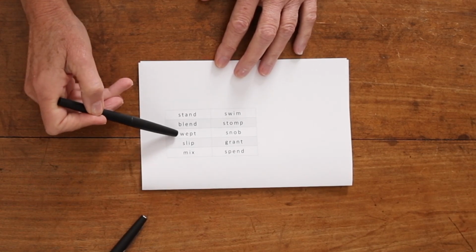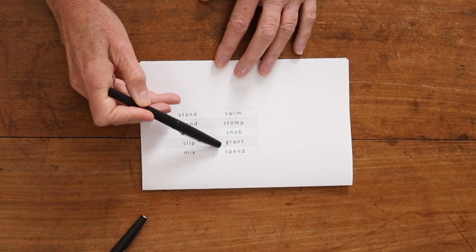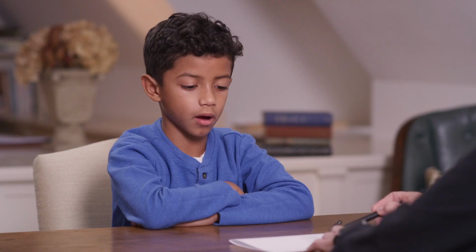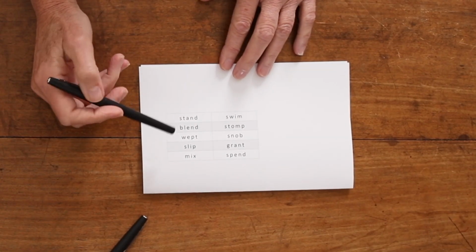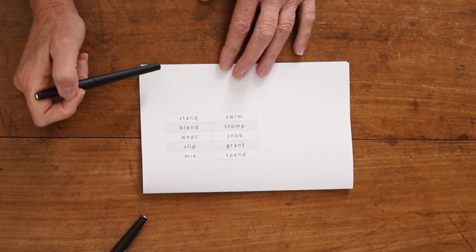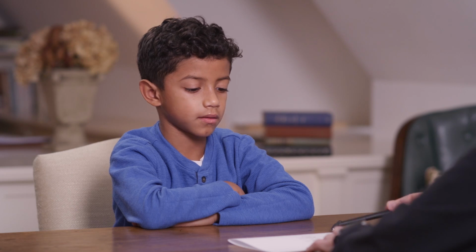So, review words to read. As simple as we just point to the words and they read them for us. Stand, blend, whip, slip, mix, swim, stomp, snob, grant, spin. And a little more automatically, please. Stand, blend, whip, slip, mix, swim, stomp, snob, grant, spin. Very nice. And in column 1, the word that is a synonym to cried is? Whip. Nice job. And the word that is a synonym to stir is? Mix. Very good.